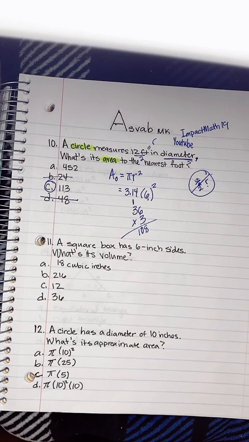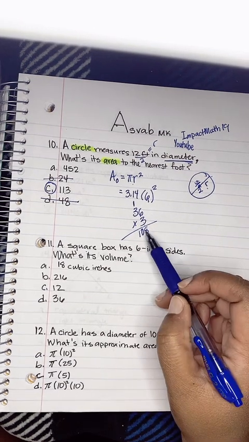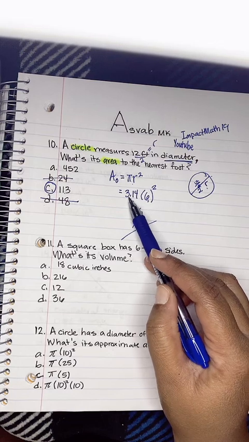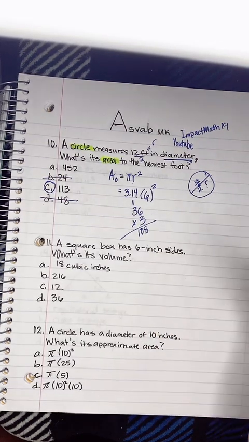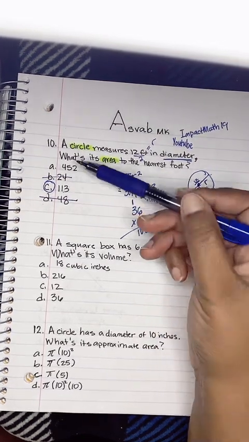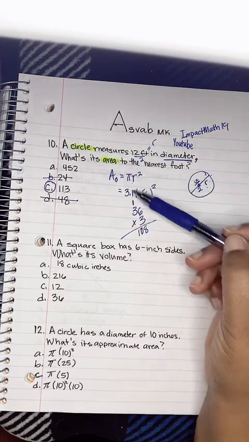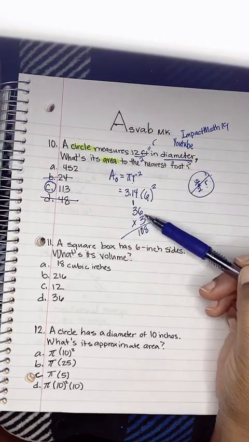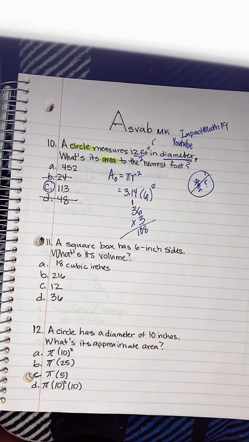I hope you guys are understanding. I'm not going to waste time doing that 0.14 when it's a time test, right? These answers are so far away that if I just do 36 times 3, it will show me which one it's close to.